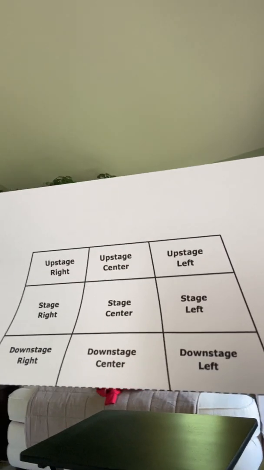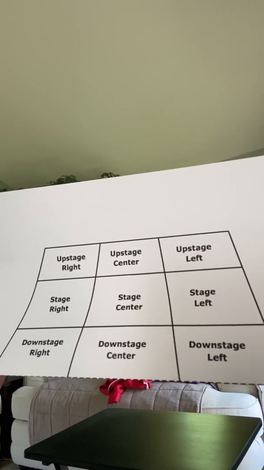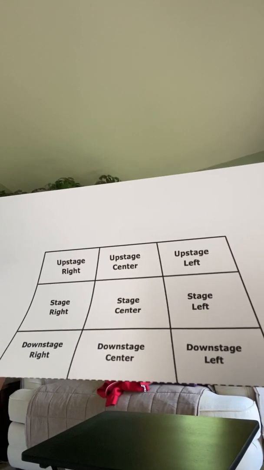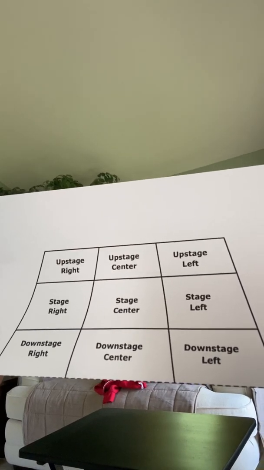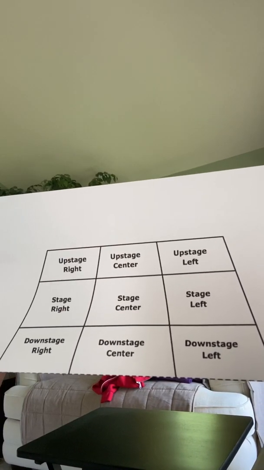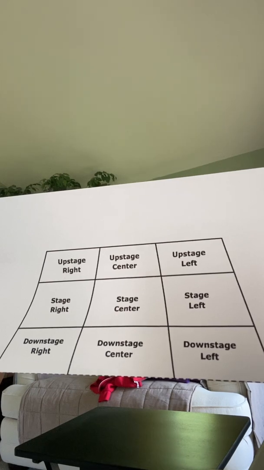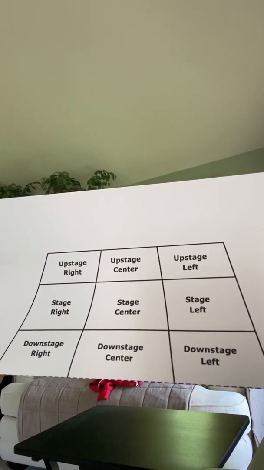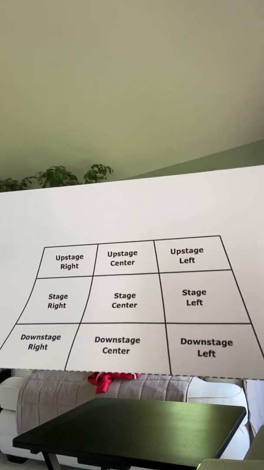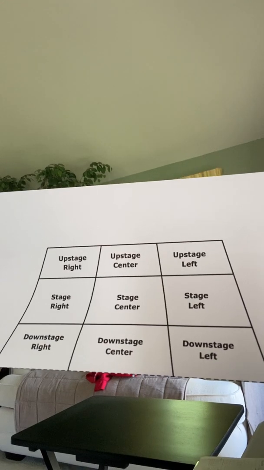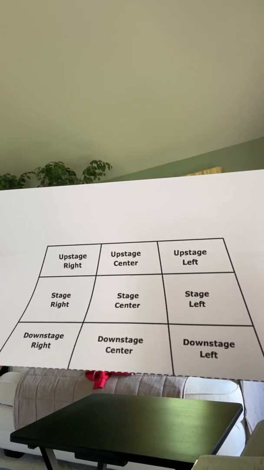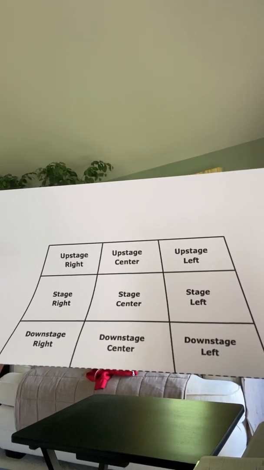So here are the 9 stage positions. You can see downstage right, downstage center, downstage left, then stage right, stage center, stage left, and then upstage right, upstage center, upstage left. So those are the 9 positions.